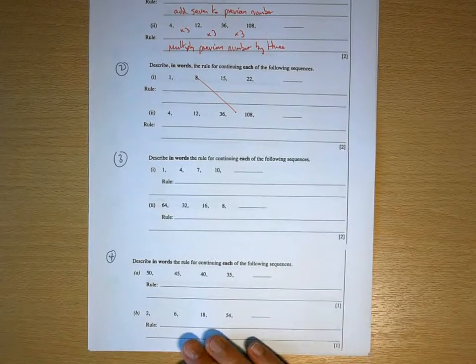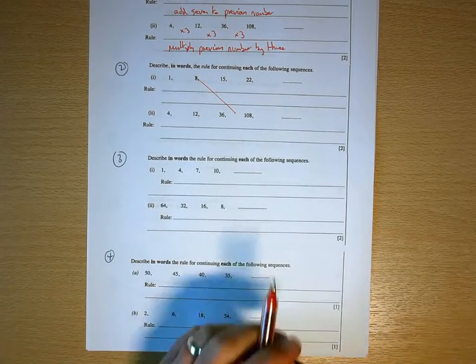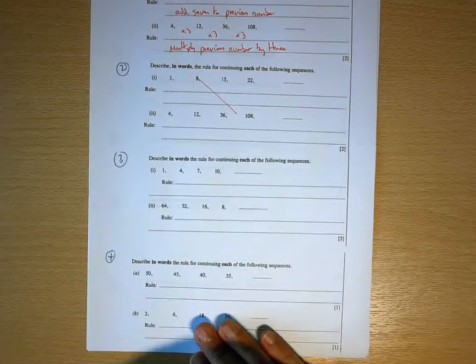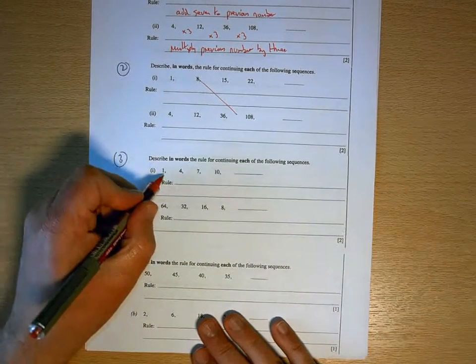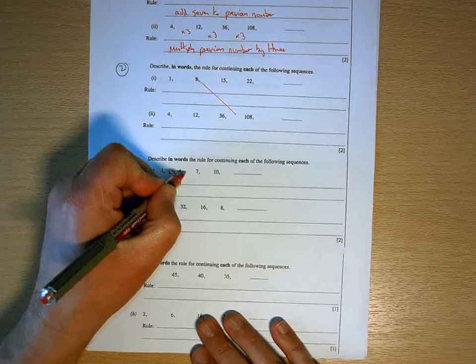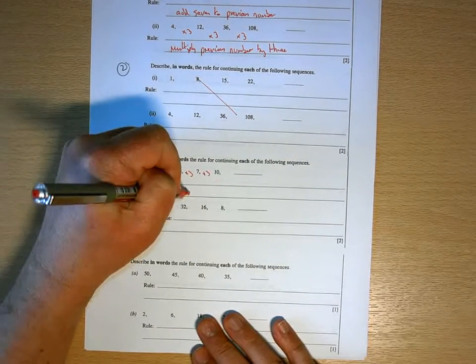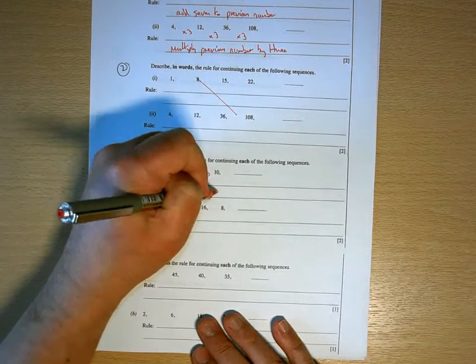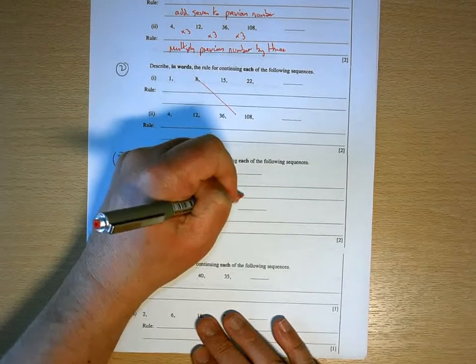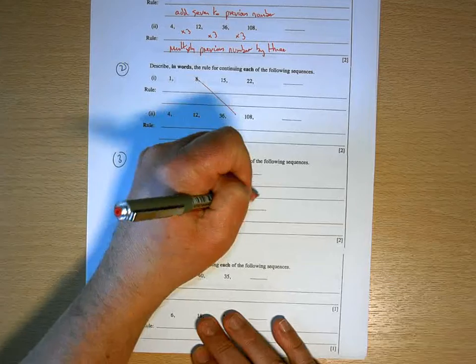Question 3. Describe in words the rule, again, in words, the rule for continuing each of the following. The first one has gone up 3, so has the next, so has the next. So the rule is to add 3 to previous number.